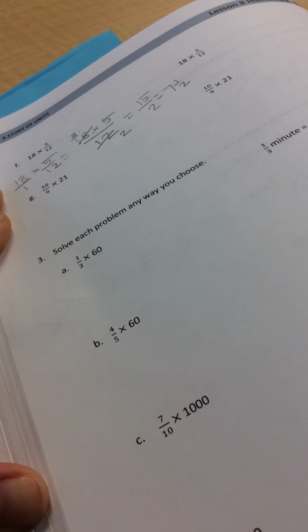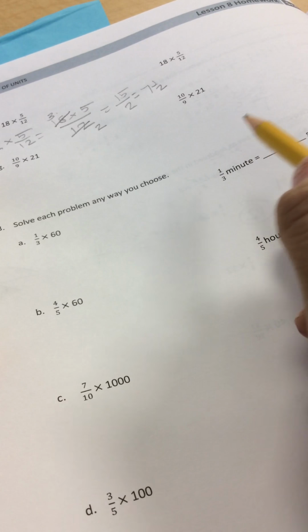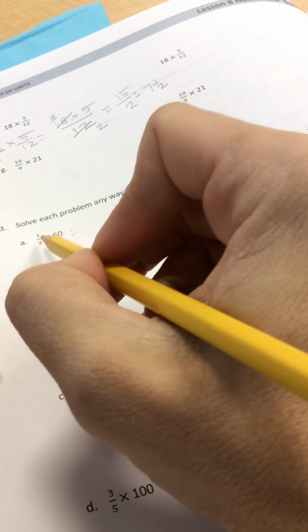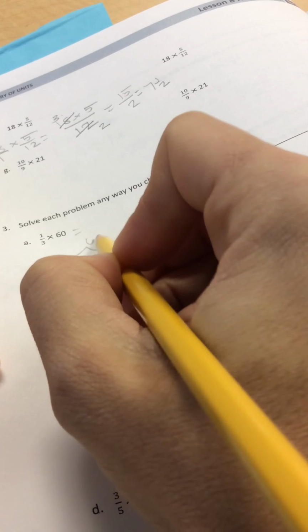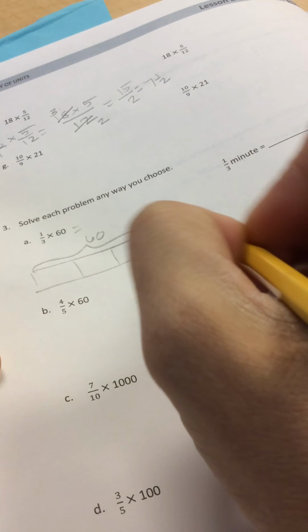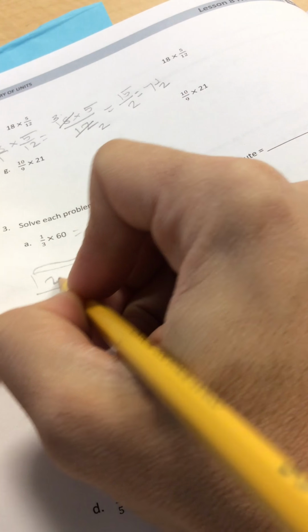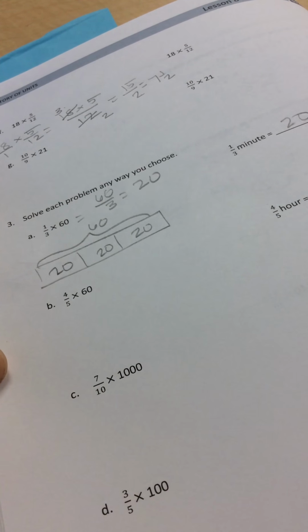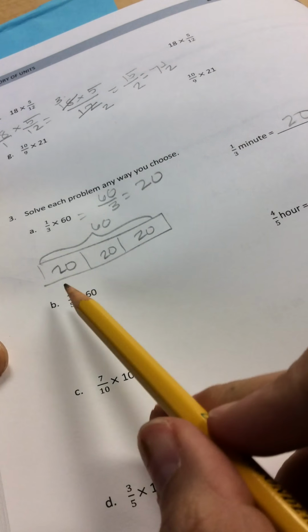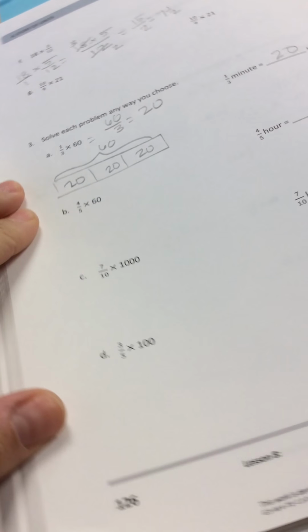When we come down here, some of the kids were a little thrown off by this today. It's the same thing. So I know that I'm really just finding out if I have a tape diagram and I have 60 and I'm dividing it up into thirds, I'm saying, well, what's 60 divided by 3? And I know that's 20. So 1/3 of a minute is 20 seconds. And then we could find out 4/5 of 60, and so on, using the same techniques.